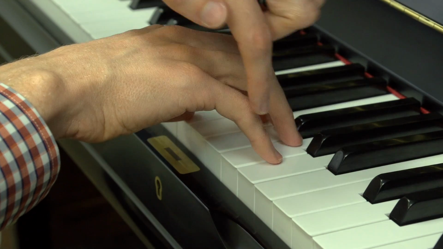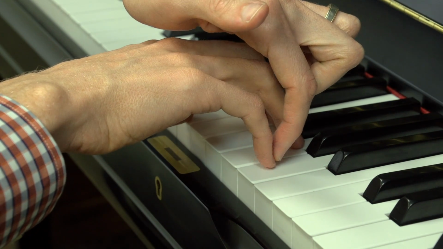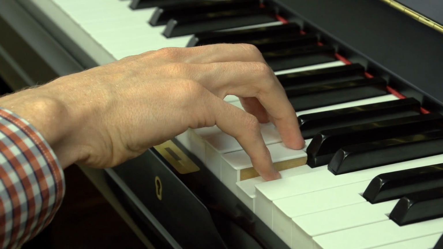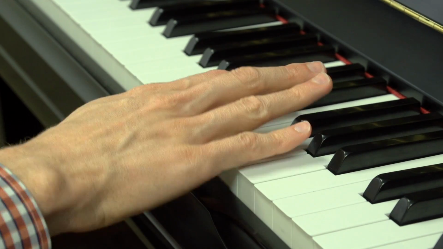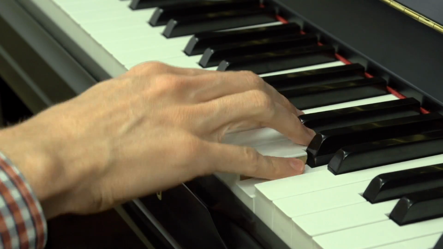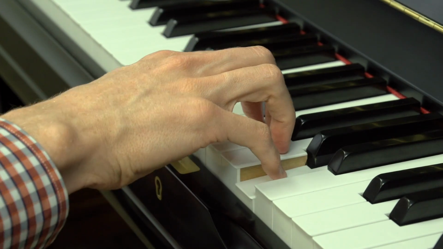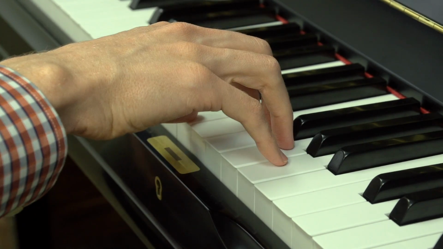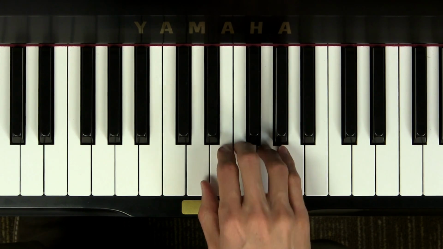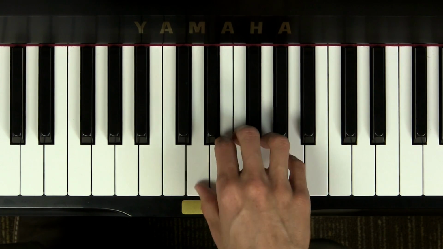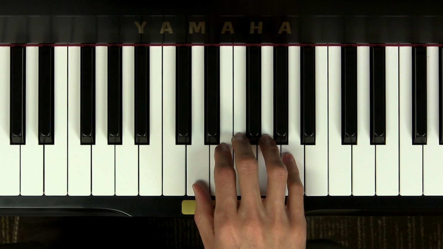I'd like to remind you that when you're playing your pinky, your finger 5, play near the tip. We have these 3 repeated A's, which should look like this, not like this. A. After the repeated A's, then we step down. A, G, F, E, D, D. Your turn.